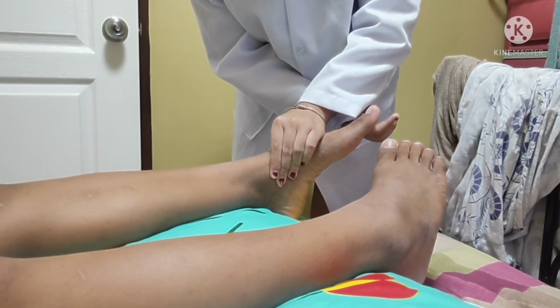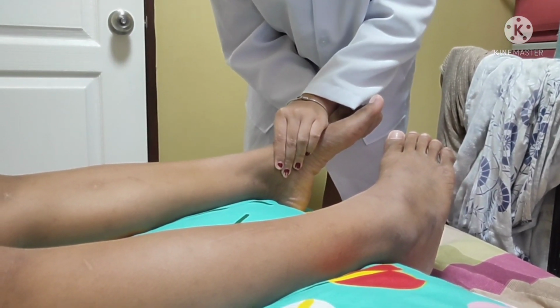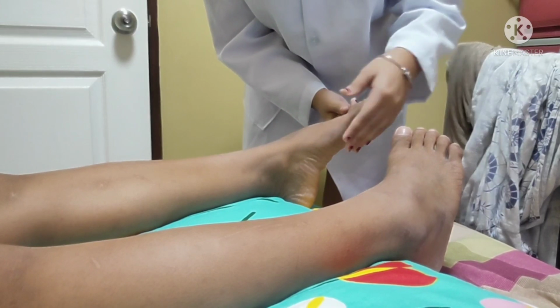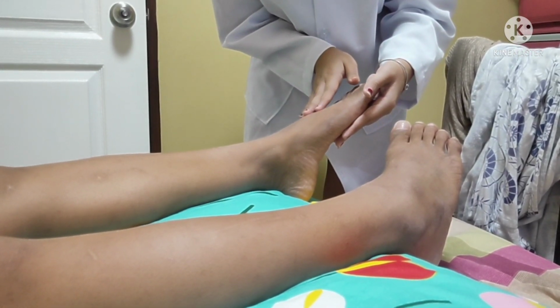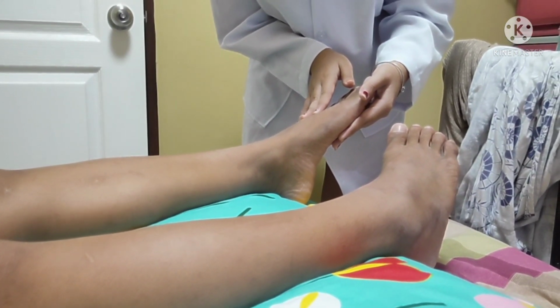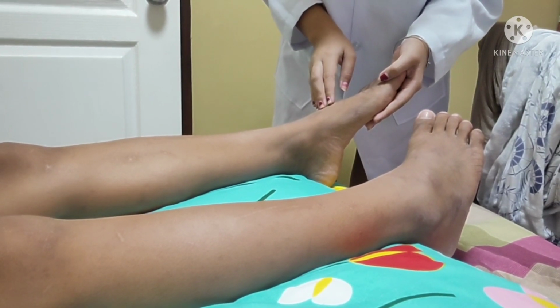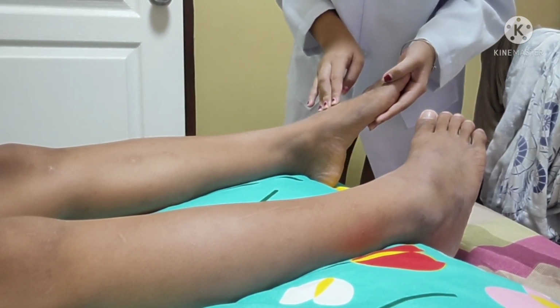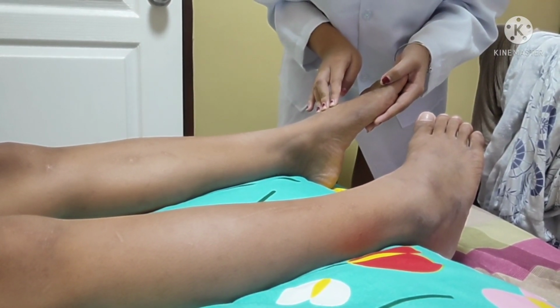Assess the dorsalis pedis pulse by palpating lightly, lateral to the extensor tendon of the great toe.